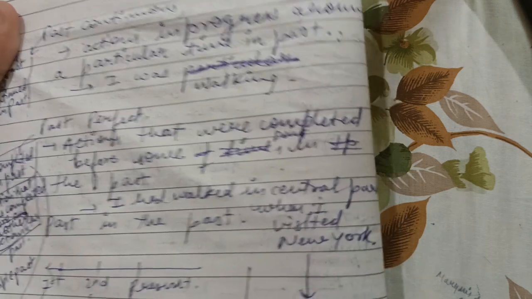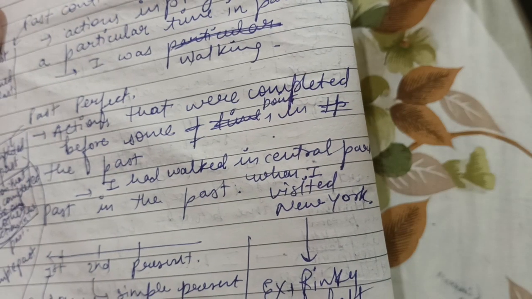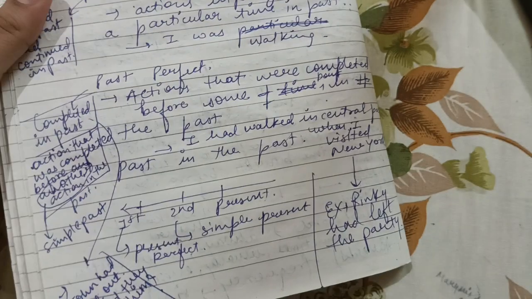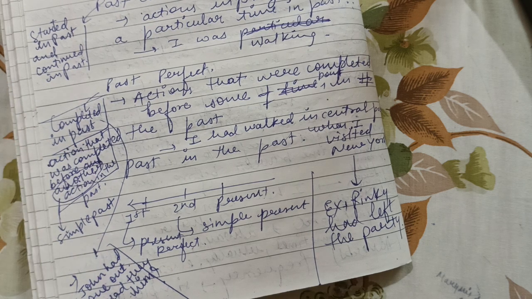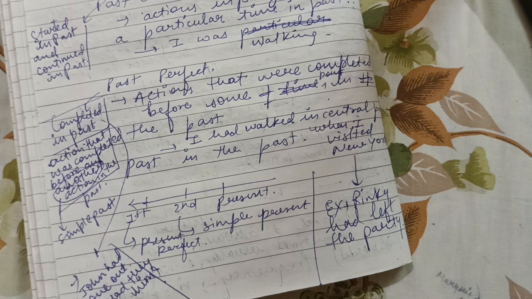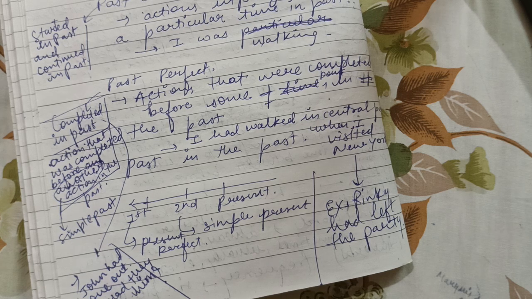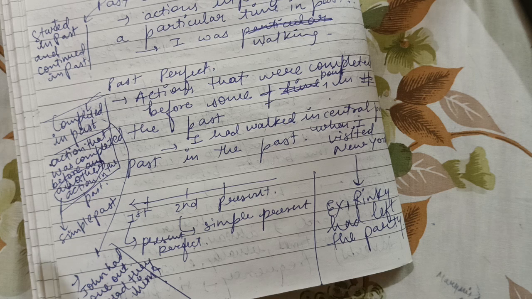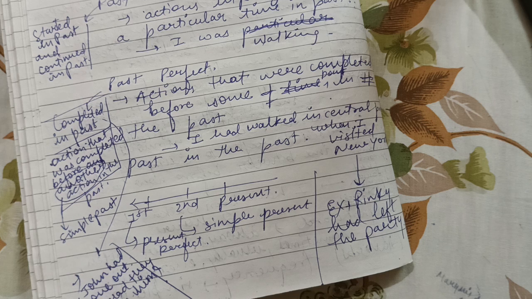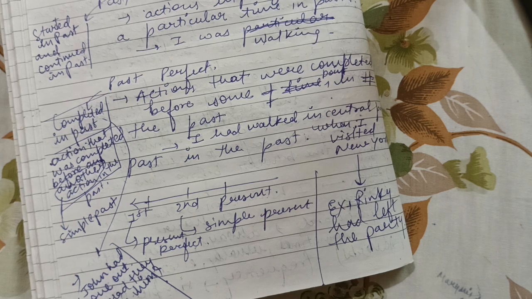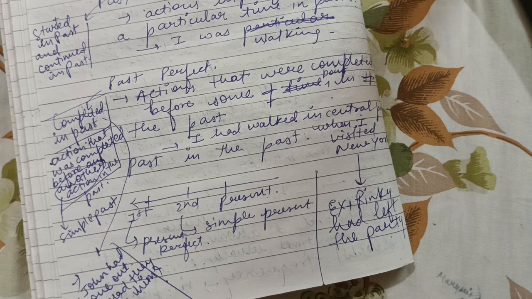For example, one more example is, I had walked in Central Park when I visited New York. Or, when I visited New York, Rinky had left the party. A simple example: when the bell rang, the teacher had completed his explanation. So the teacher had completed his explanation before the bell rang, you can say it like that also.